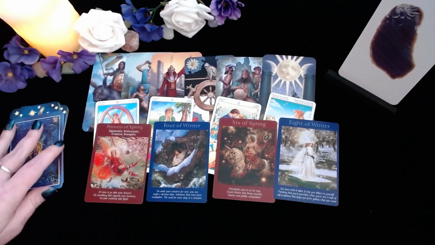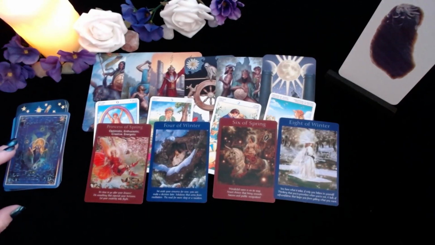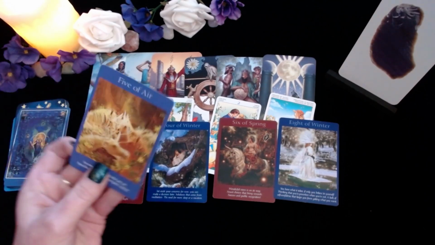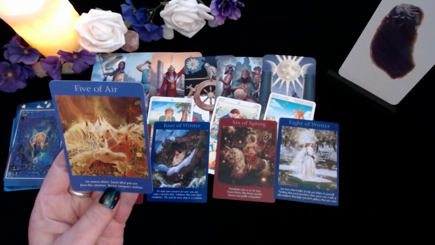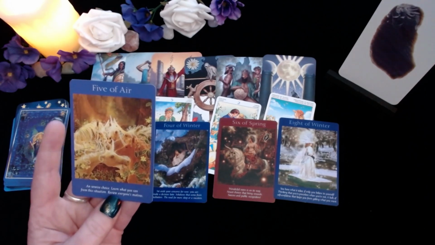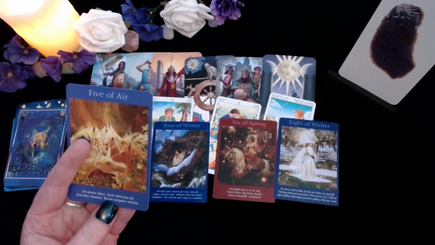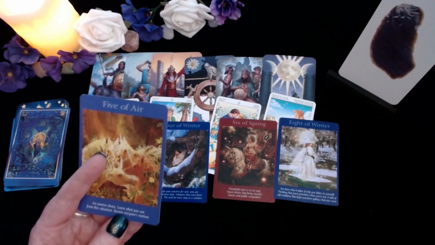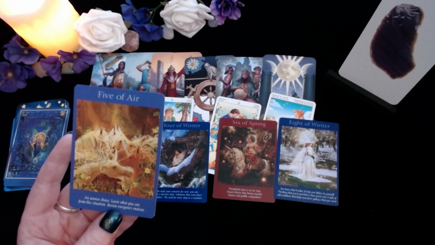I asked the Angel Tarot how we can now use the Mercury retrograde energy to move us forward. Five of Air. An unwise choice. Learn what you can from this situation. Review everyone's motives. I'm not sure that it was an unwise choice, just perhaps thinking out of fear and not love. Either way, yeah, there's a learning opportunity here.